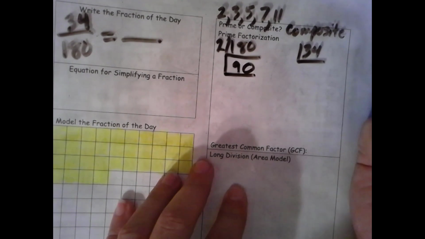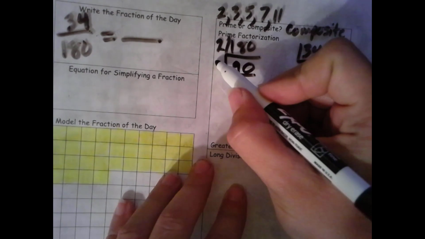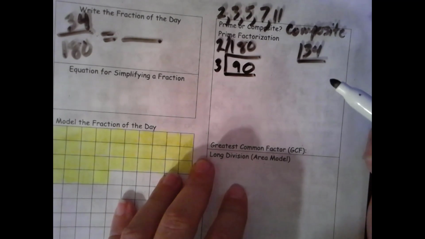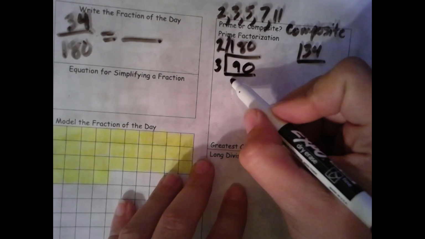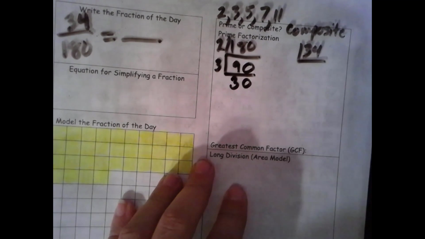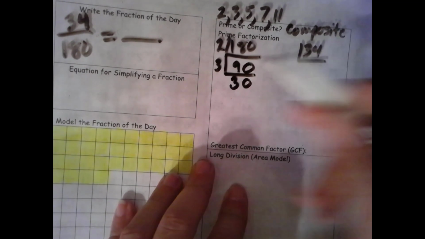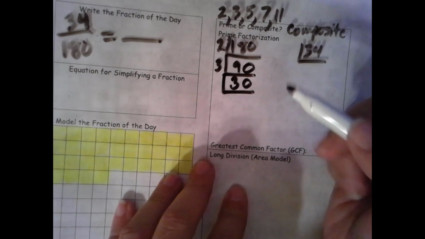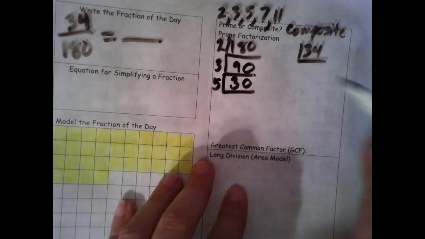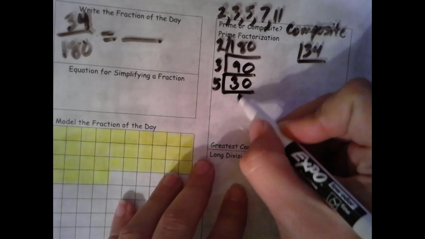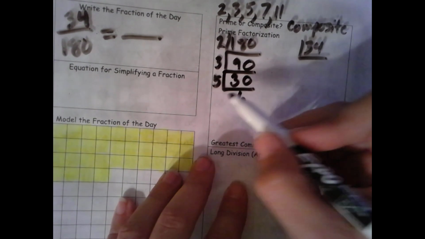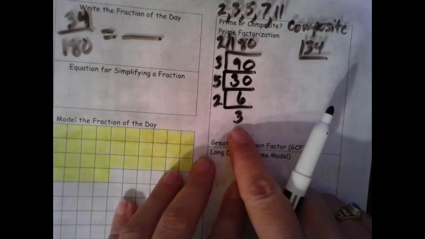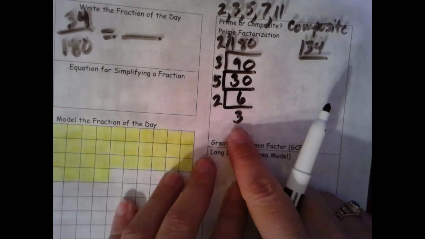9 plus 0 is 9, so 3 is a factor because 9 is a multiple of 3. I can get 3 groups of 3 out of 9, and then I have my placeholder. It ends in a 5 or a 0, so 5 is a factor. 5 times 6. That's even, so I could divide by 2, and then I get 3. When I get to a prime number, I am done.